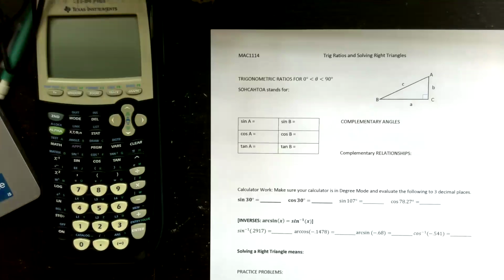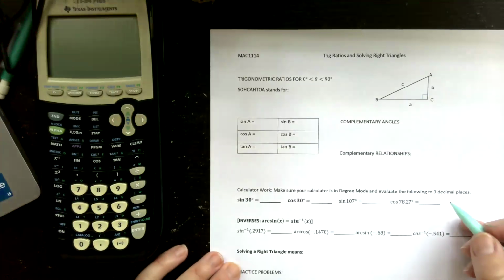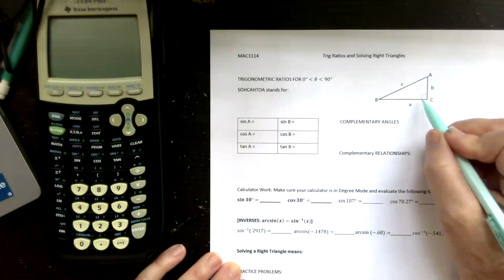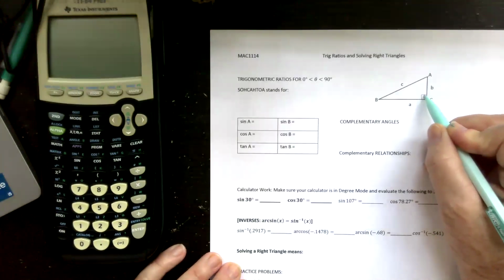Right triangle trigonometry. Here we go. We're going to learn the trig functions today, or some of the main ones today. If you have a right triangle, and I think you all are familiar with a right triangle, it's simply a triangle that has a 90-degree angle in it.